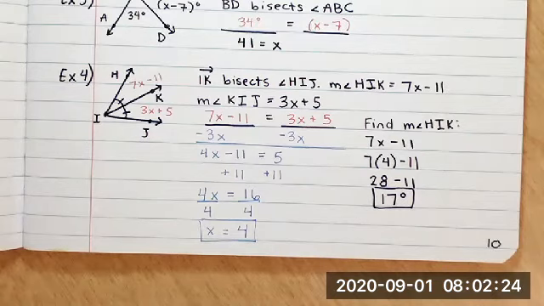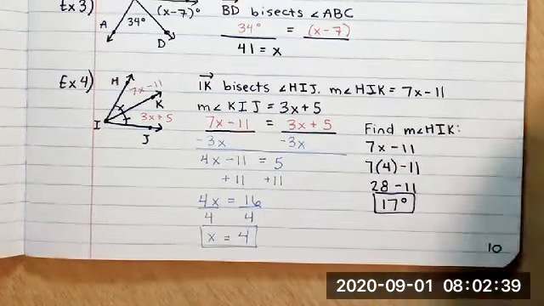All right, that's all I have for angle bisectors. Just remember to set the two halves equal to each other whenever you're solving a problem dealing with angle bisectors.